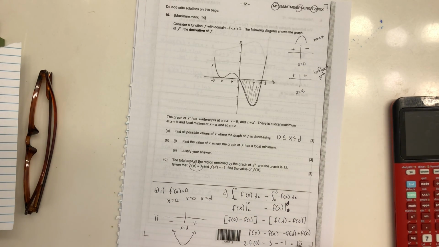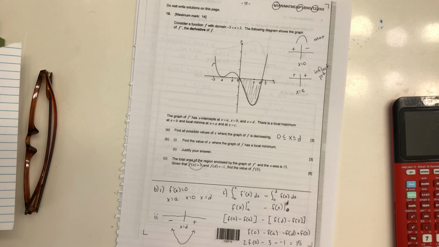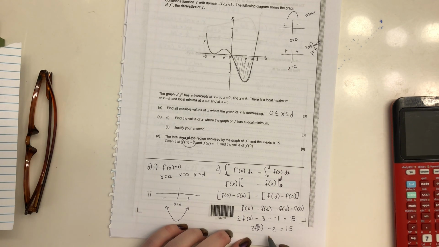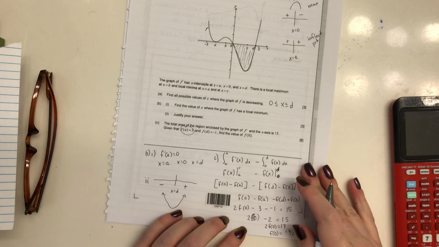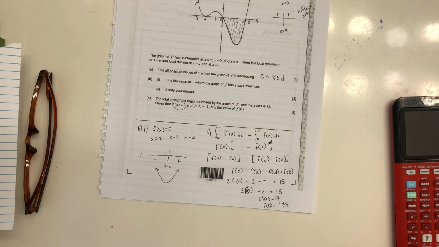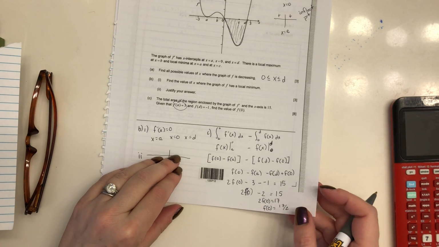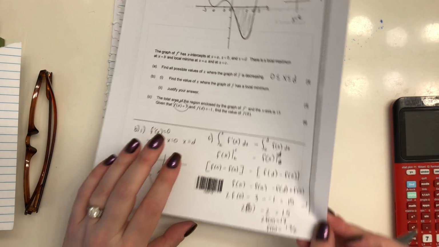So that will be 2f of 0, looks like minus 2, equals 15. So 2f of 0 equals 17. So f of 0, sorry, I'm squeezing it down here on the bottom, is 17 divided by 2. Let me scoot it up so you can see it. So that is that entire problem done right now.